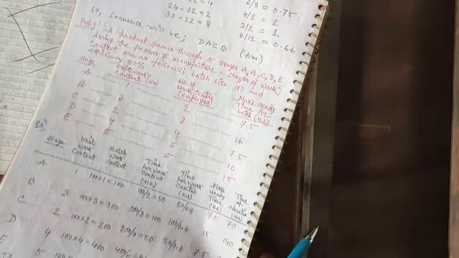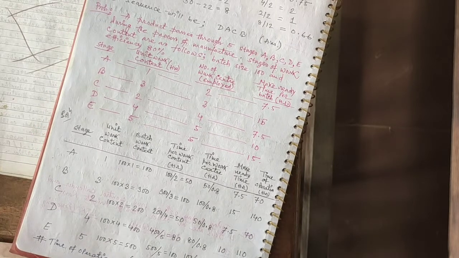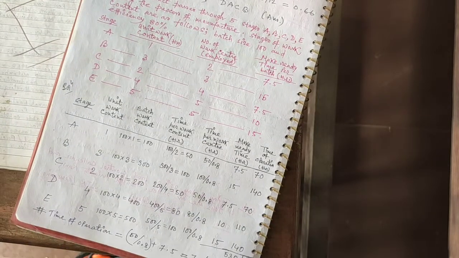Okay, now you can see another problem. This is also a similar problem. A product passes through 5 stages, A, B, C, D, E, during the process of manufacturing. The stages of work content, batch size is 100, efficiency, etc. are given. So we have the stages A, B, C, D, E.